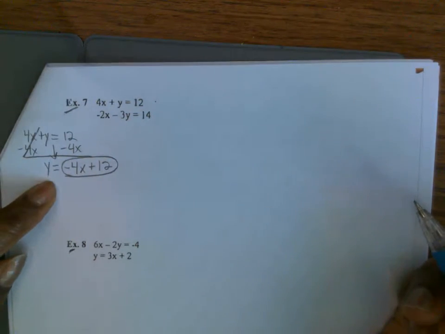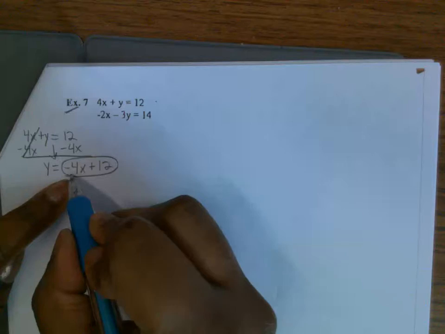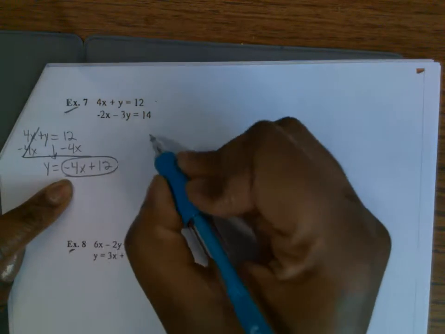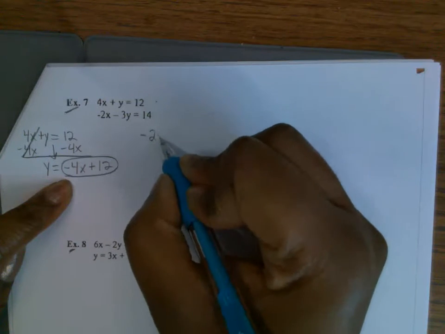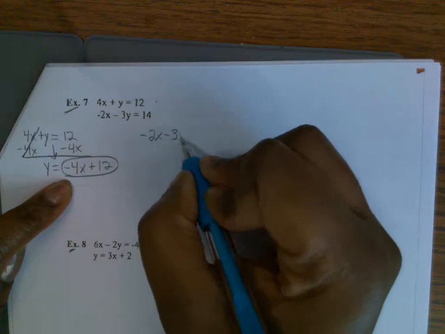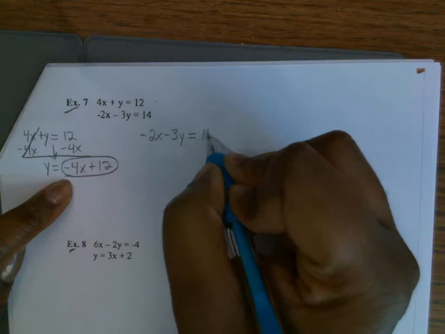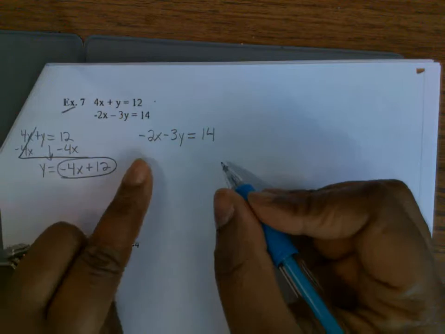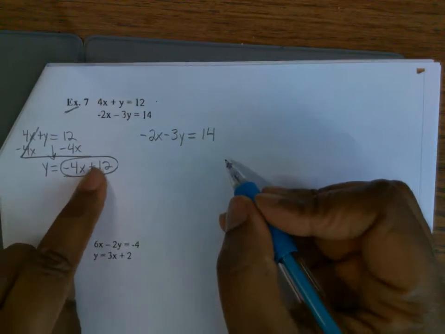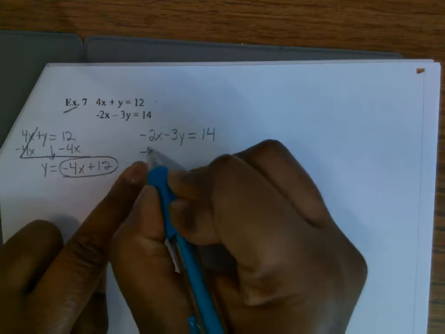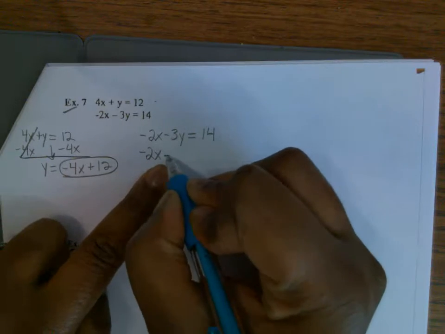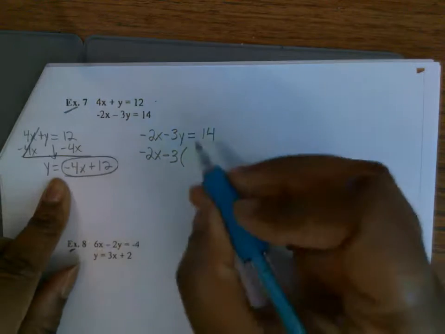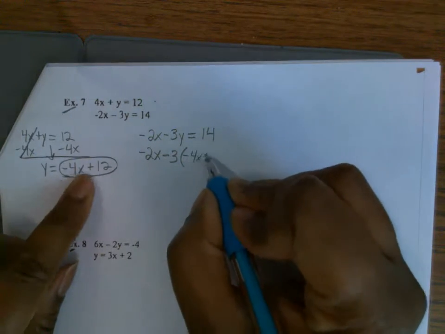So now we want to substitute. We're going to substitute this expression into the other equation. So I'm going to rewrite the other equation. Okay? All right. So now I'm going to replace y with negative 4x plus 12. So this is negative 2x minus 3 times all of this for y. Okay?